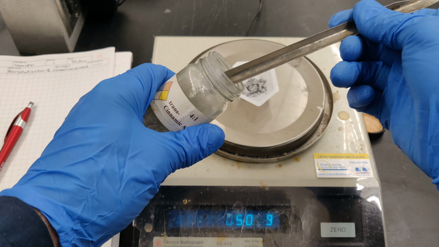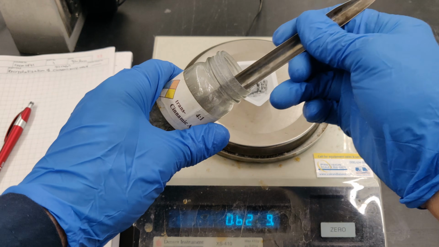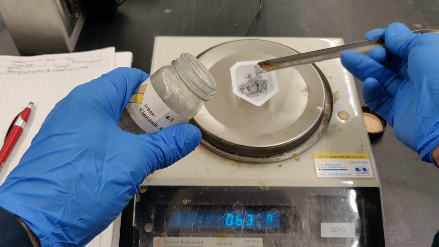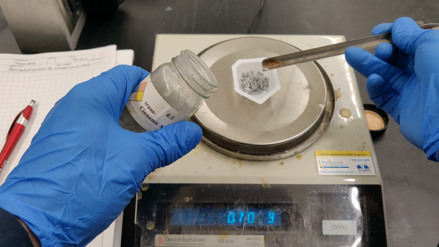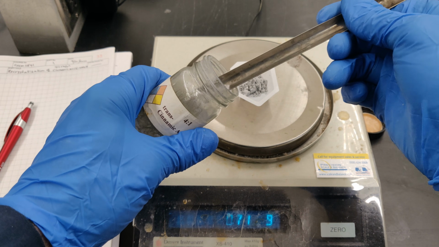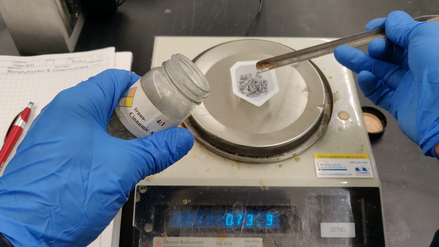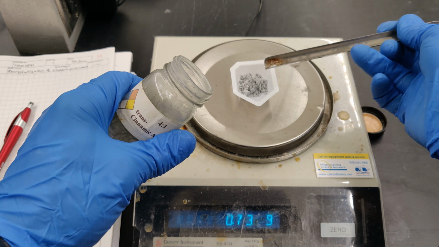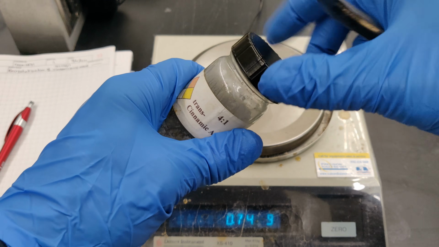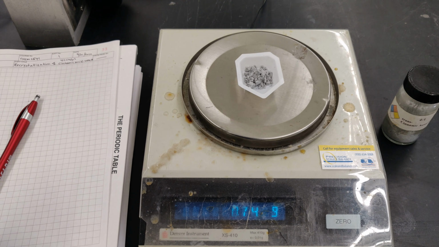Use the broad end of a scoopula to transfer the solid from the stock bottle to the weighing vessel as shown here. If you transfer too much, you can return the excess to the stock bottle. If you accidentally spill solid, please be considerate and clean the balance and surrounding benchtop area. Please remember to replace the cap on the stock bottle. And remember to record the weight of the sample accurately in your notebook to 2 places to the right of the decimal point.